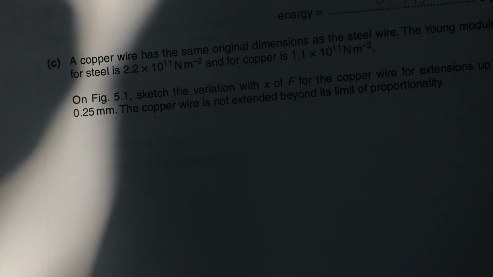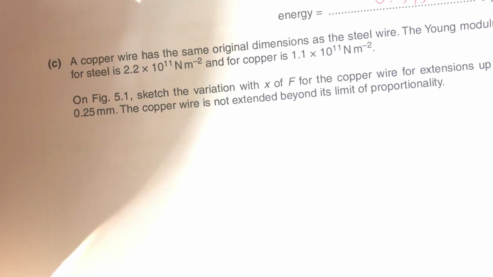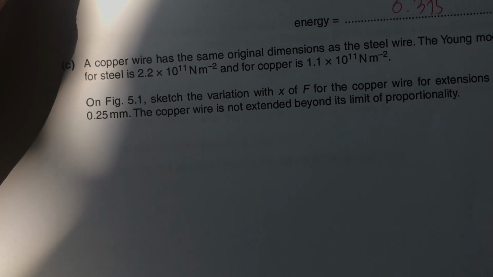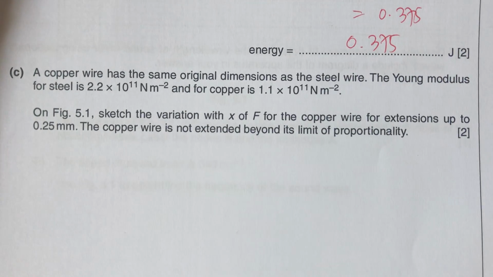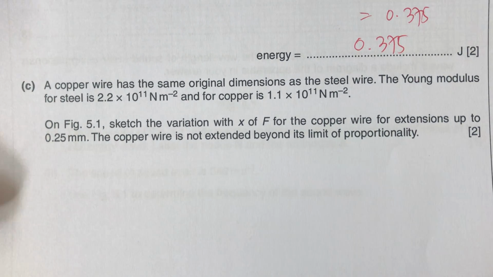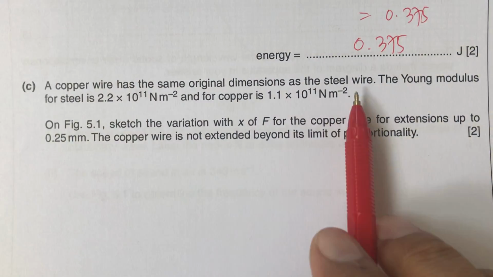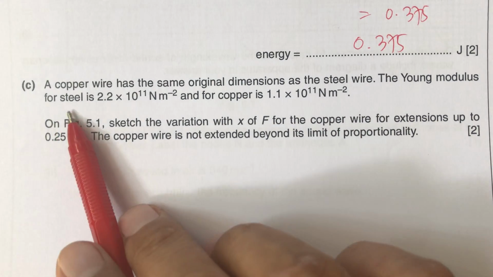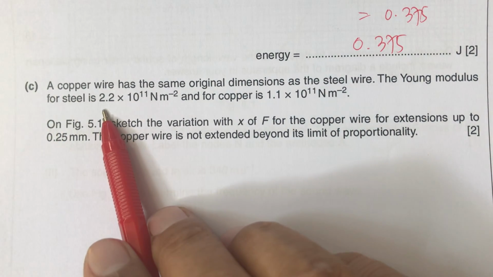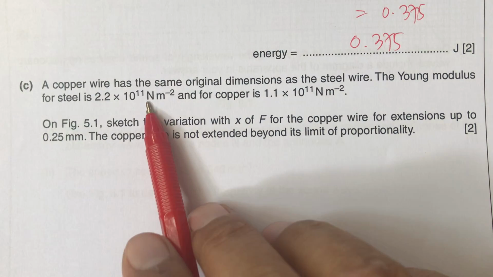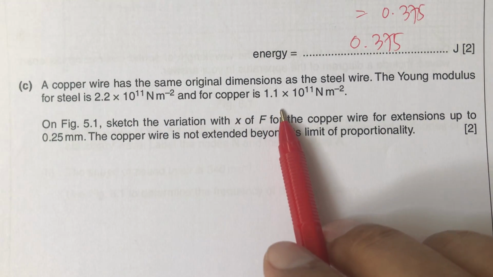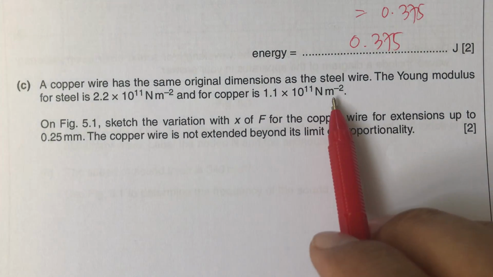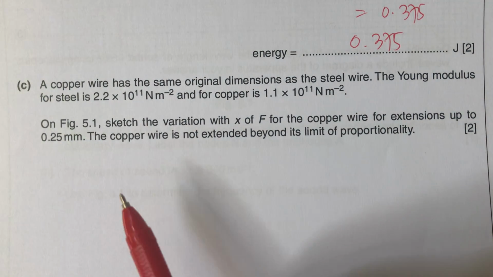Question C. A copper wire has the same original dimensions as the steel wire. The Young modulus for steel is 2.2 times 10 power 11 Newton meter minus 2, and copper is 1.1 times 10 power 11 Newton meter minus 2.